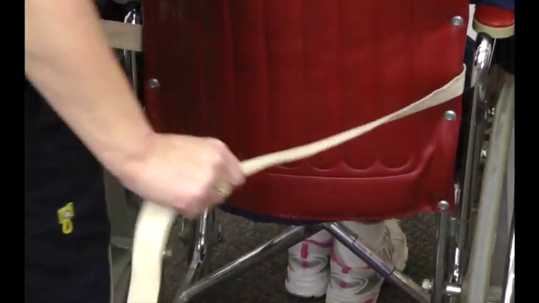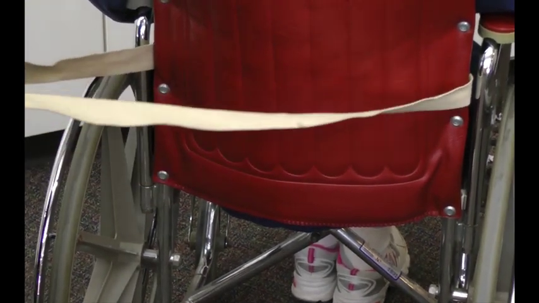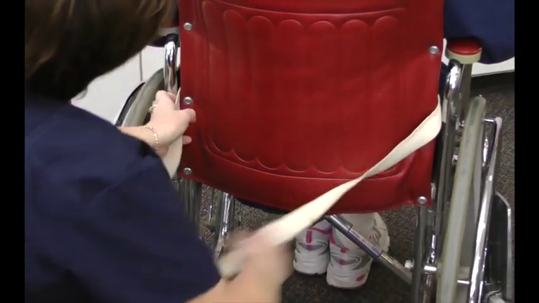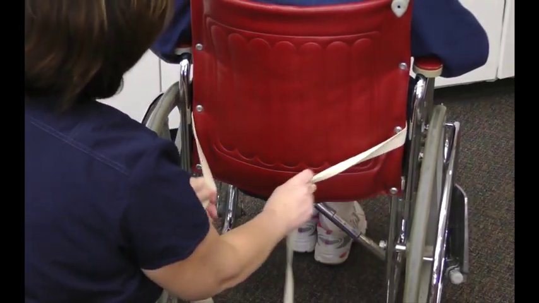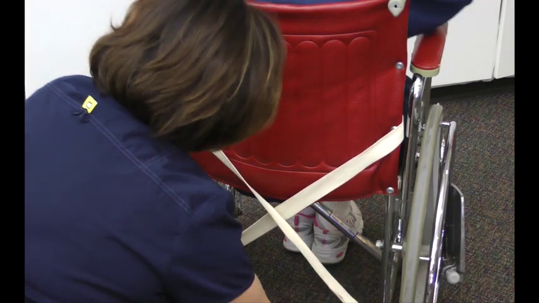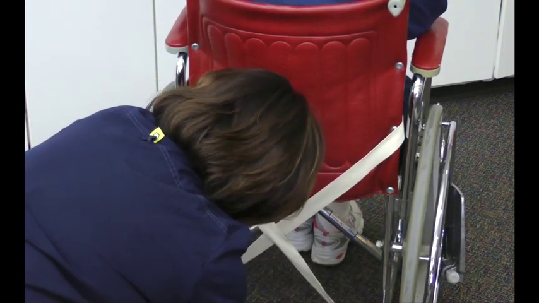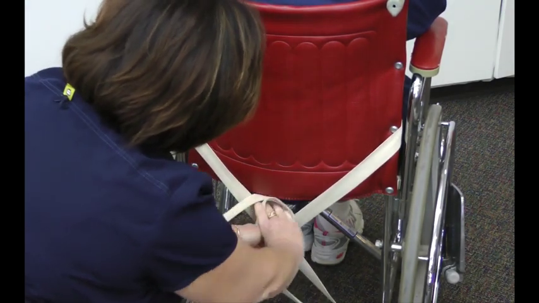Doesn't get tied to anything, okay? Not yet. What we have to do is, we have to get down here. Melissa, that's not too tight, is it? Go ahead and cross it right here. You bring it on the outside of the supports of the wheelchair. You bring it up here, and you have to tie a slip knot.